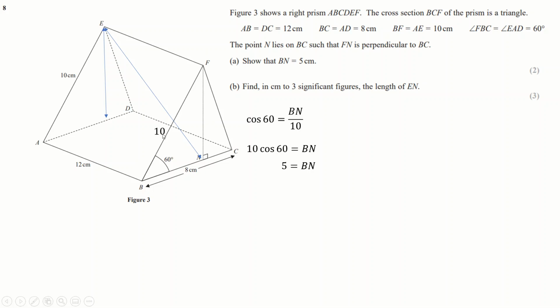Sine of 60 is this over this. So it's going to be 10 sine 60, which is, well, sine 60 is root 3 over 2, times by 10 is 5 root 3. This is where I kind of refused to use a calculator for a while. That's 5 root 3 then, because it's the same as that.